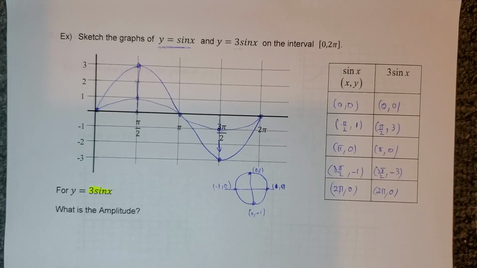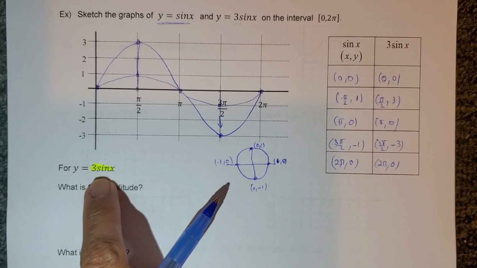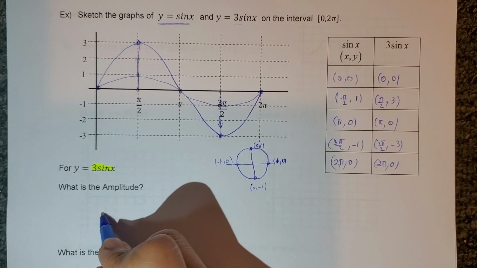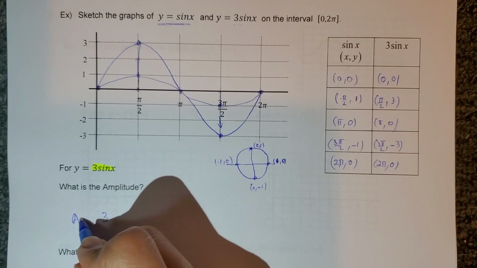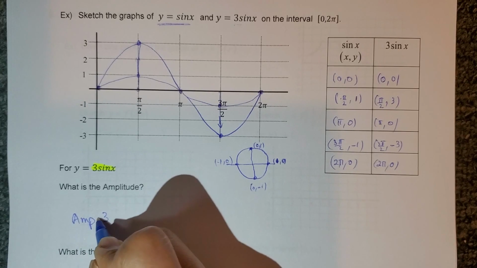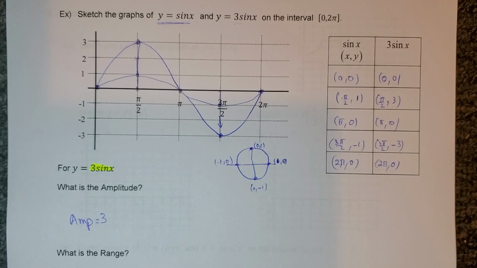Okay, so what is my amplitude here for this one? So you can see that your amplitude here is going to be 3.